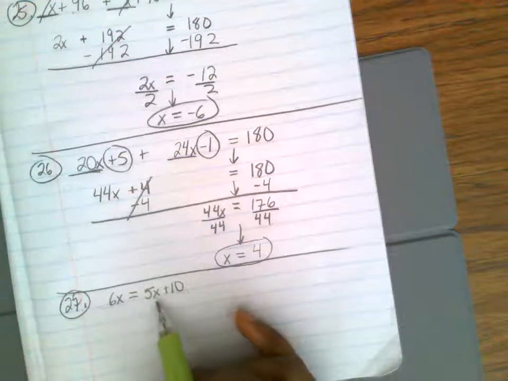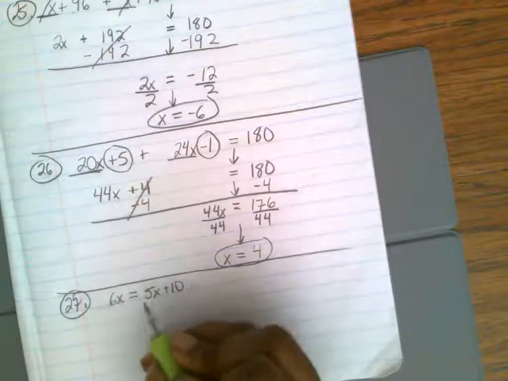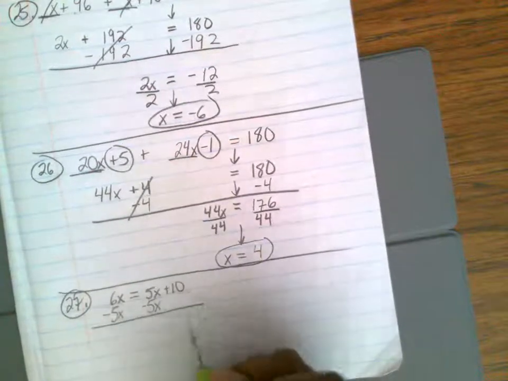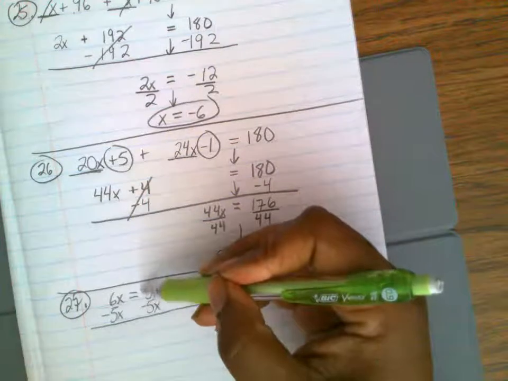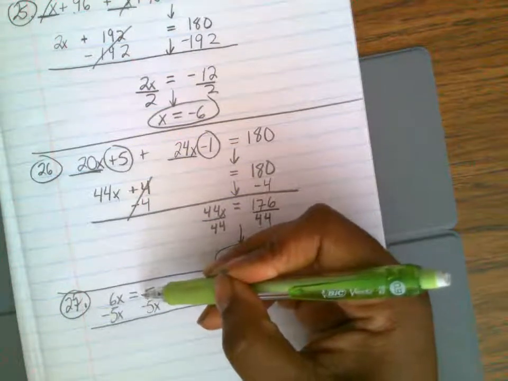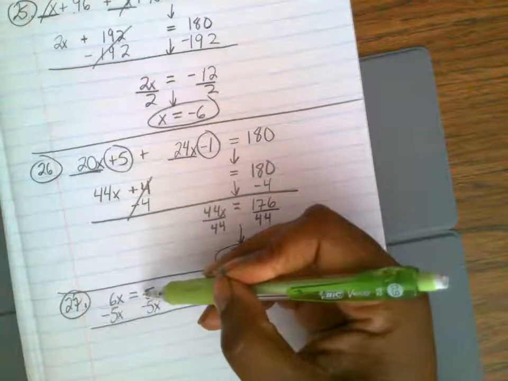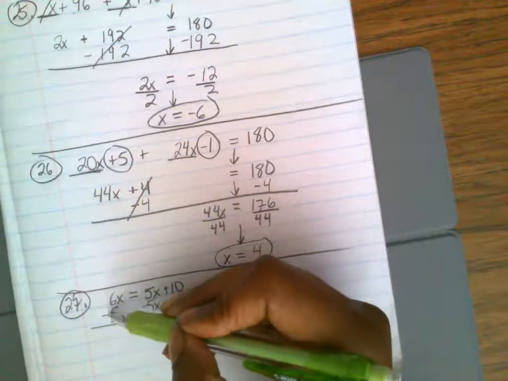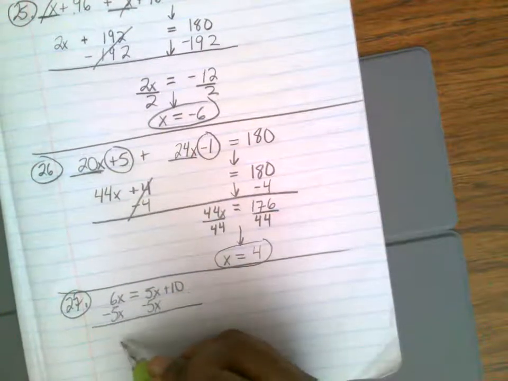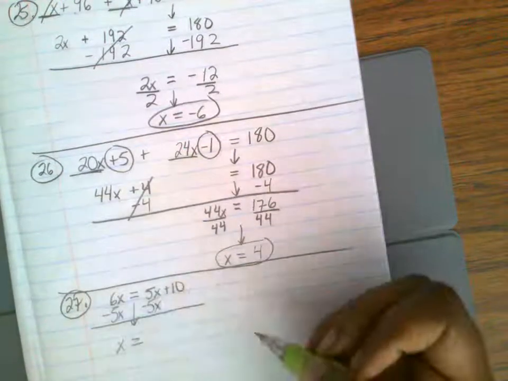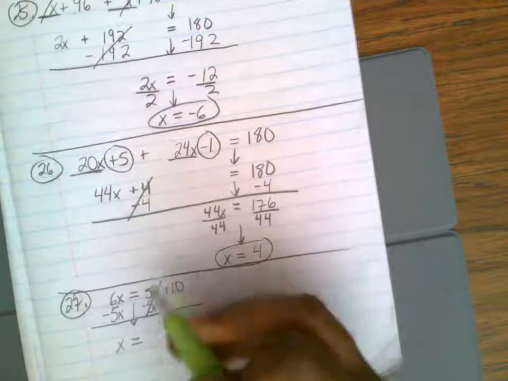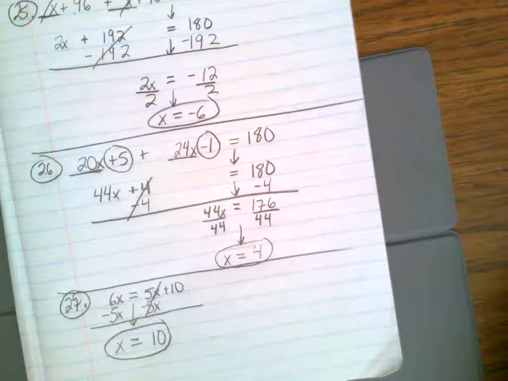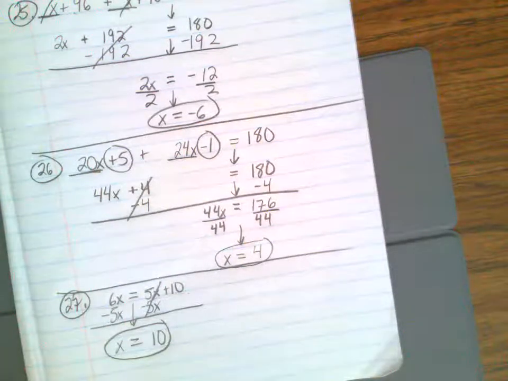So to move this positive 5x, to move the whole thing over here, I'm going to subtract 5x. How do I know this is a positive? Because there's no sign in front of it. The opposite of a positive, or to get rid of a positive number or term, is to subtract the whole thing and put it over here. So now I have 6x minus 5x. That gives me 1x or just x. 5x minus 5x is 0, and I'm just left with 10. So that means x is equal to 10. Questions about that? Pause so you can write it.